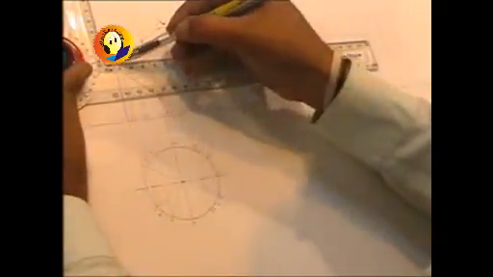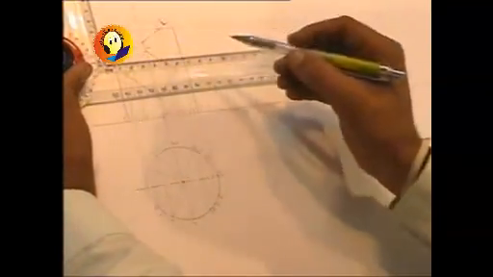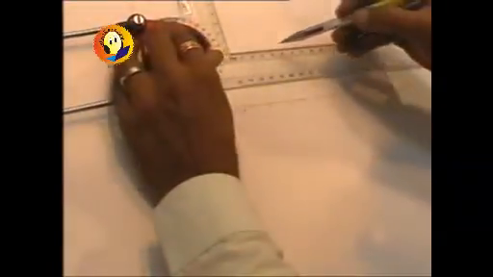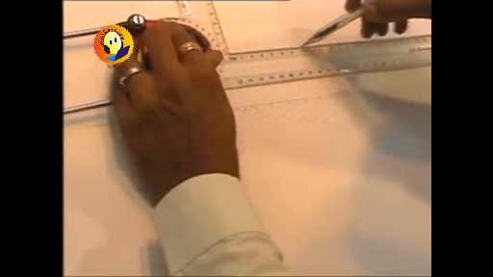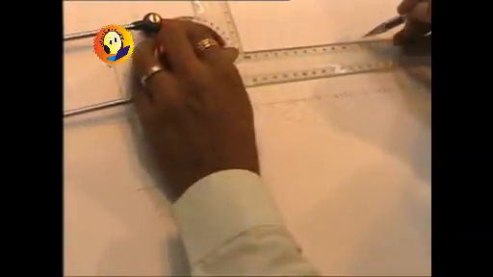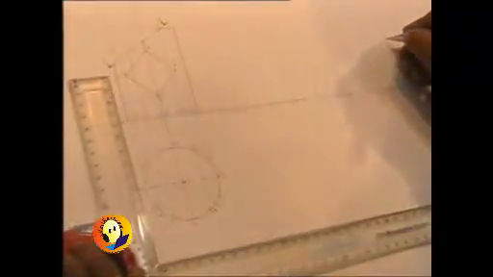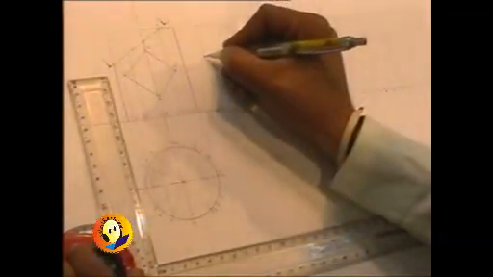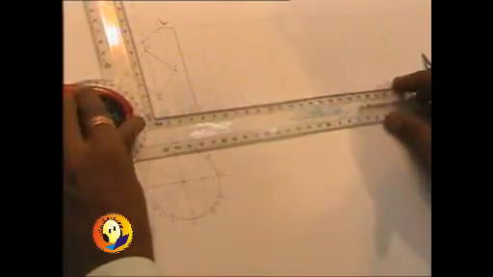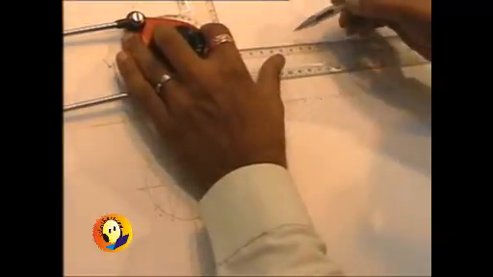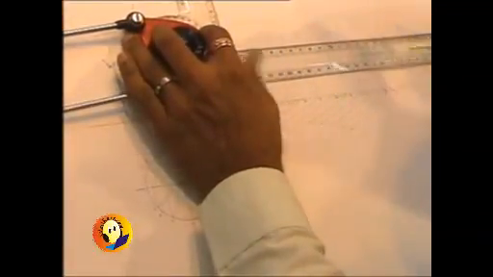Generator 1 is cut at this point, and so that point should be transferred using the drafter. So you get the point on generator 1. Then point on generator 2 and 12.